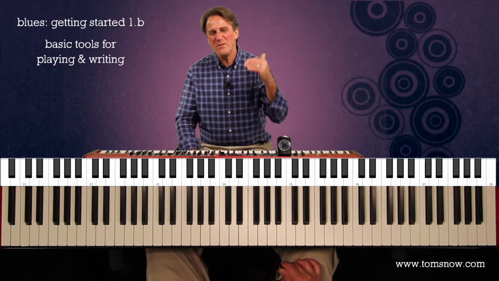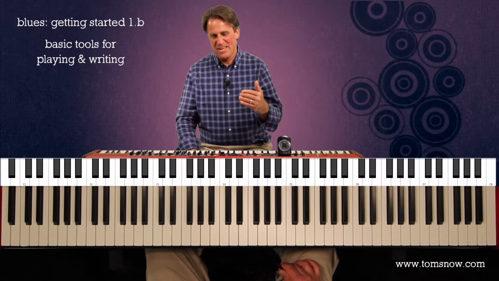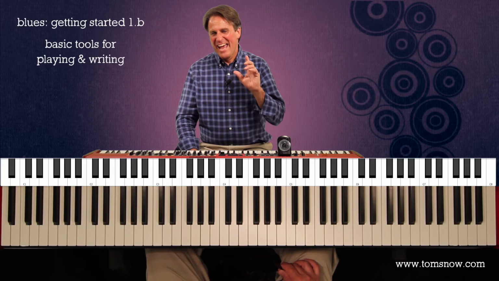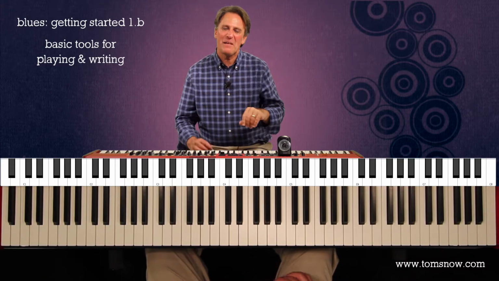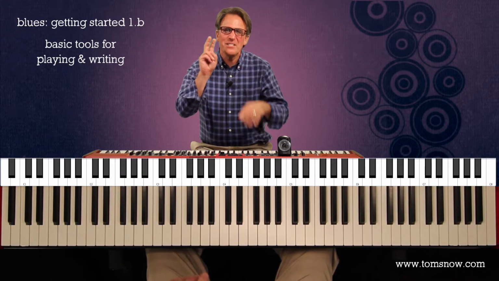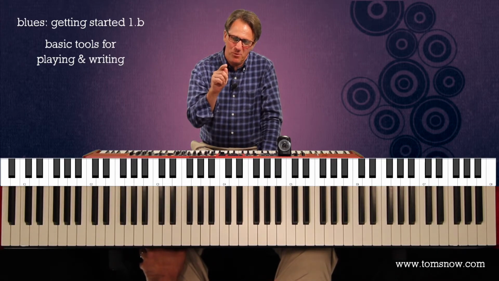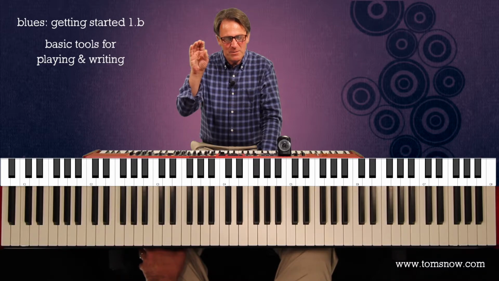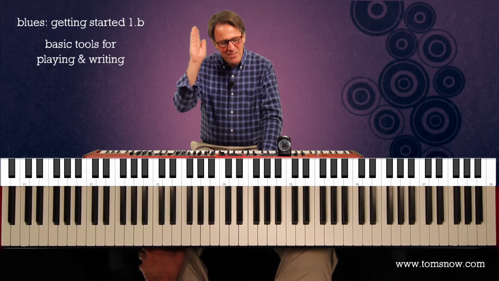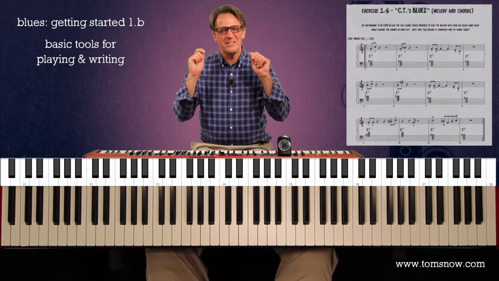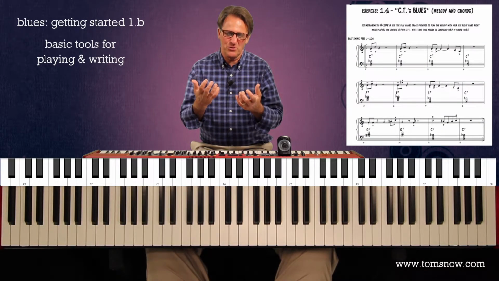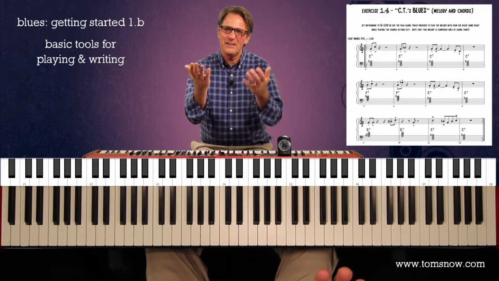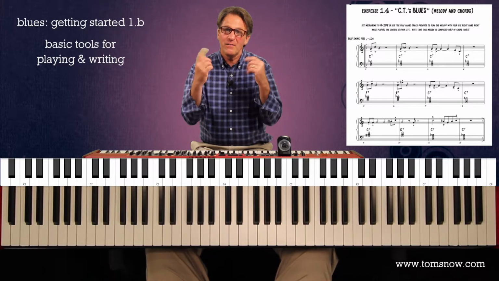Okay, so here's where we use that melodic rhythm to our advantage. We have that rhythm in our ear, and now we're simply adding pitches to it. So if you look at the second page of attachment 1.4, it says CT's Blues, Melody and Chords. This is the moment of truth. This is what I've been waiting for the whole lecture, which is to play a blues. We're gonna play the melody with our right hand and the chords with our left hand. Let's unpack.